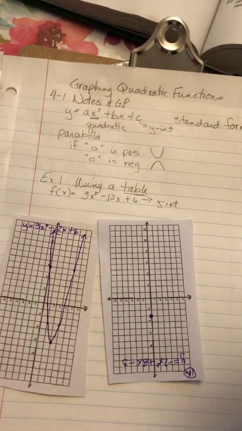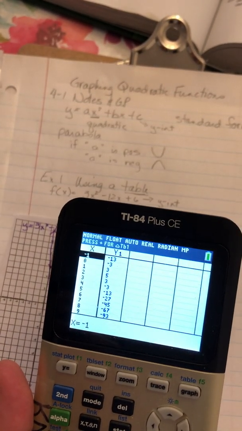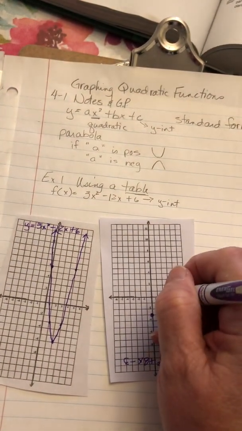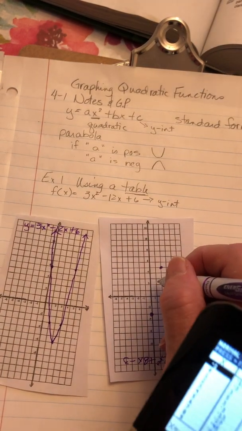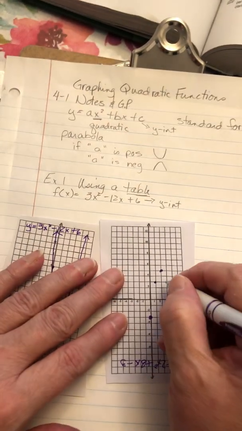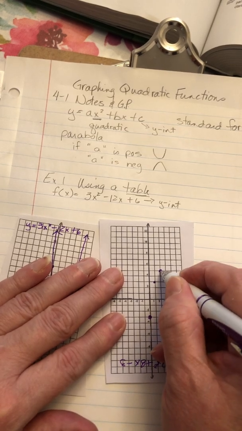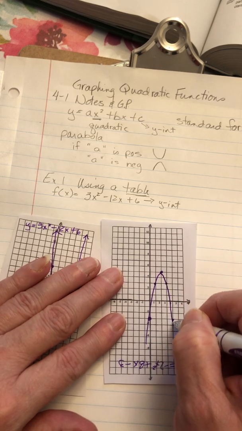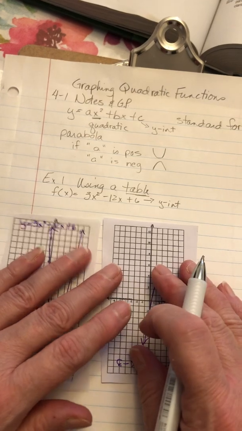It goes upwards, so I'm going to do second table. Okay, negative 3, 3, 5, 2, 5. (2, 5) is my vertex. (1, 3). Okay, and then if I do my mirror images, okay, I've got a pretty good graph. Remember, it was that negative that made it open downwards.